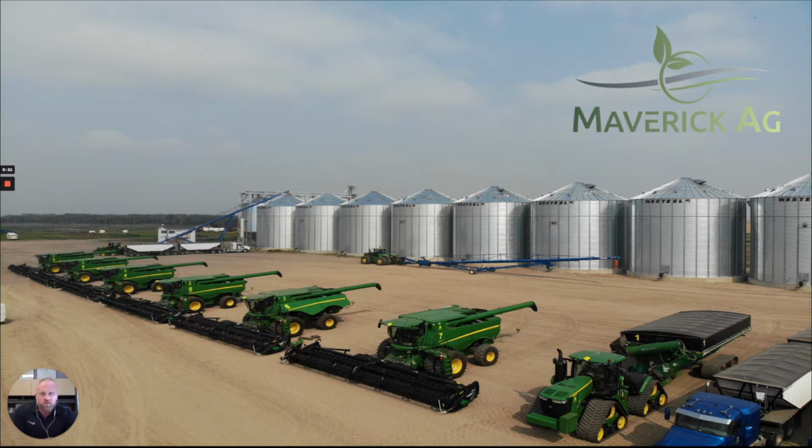Our primary goal when starting Maverick was to provide farms a place to go to discuss, analyze, and identify options surrounding the risks on each of their own individual operations.